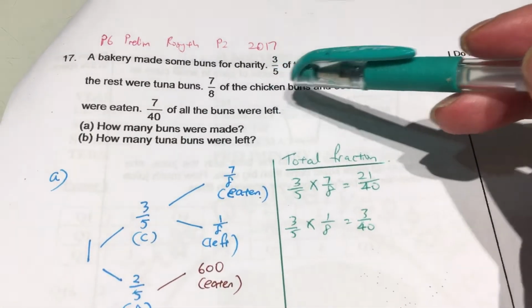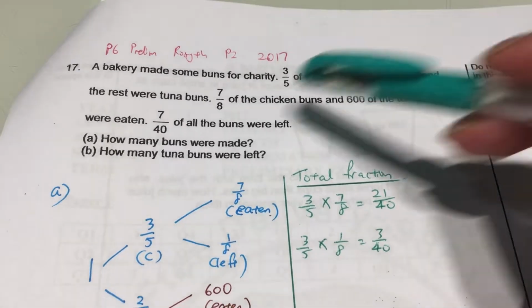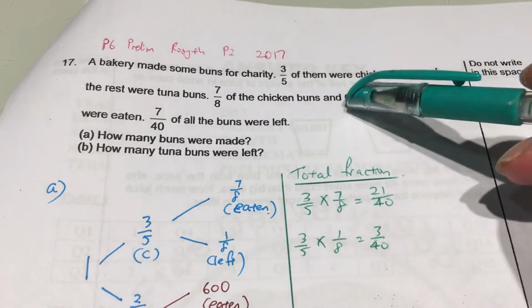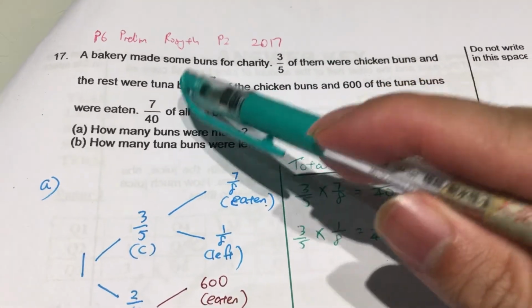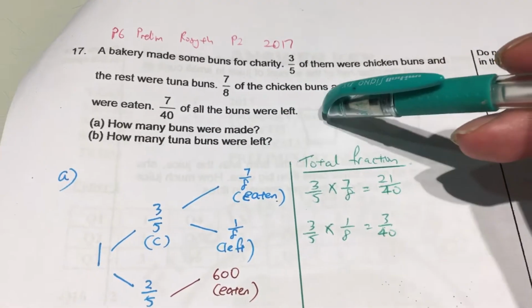A bakery made some buns for charity. 3/5 of them were chicken buns and the rest were tuna buns. 7/8 of the chicken buns and 600 of the tuna buns were eaten. 7 out of 40 of all the buns were left.